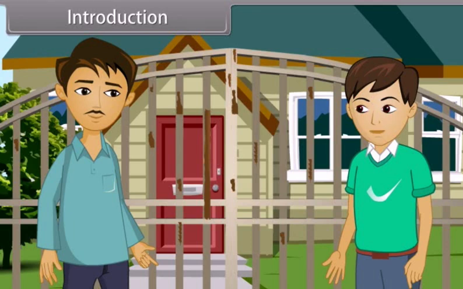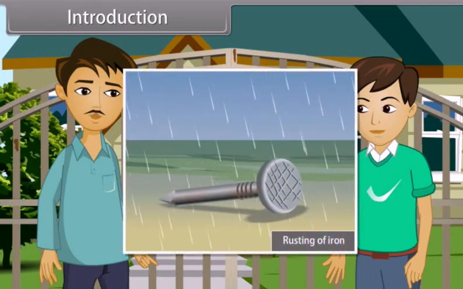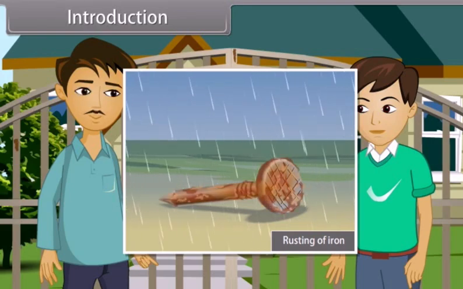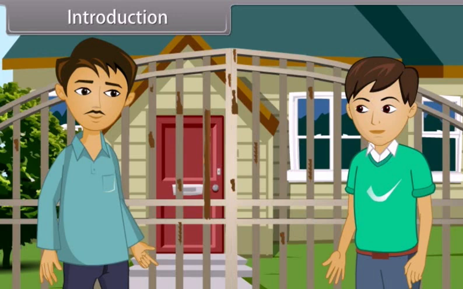Sure, son. Corrosion is a process of slow conversion of metals into their undesirable compounds by reaction with moisture and other gases present in the atmosphere. This gate is made up of iron, and corrosion turns the iron into a brown precipitate called rust. That's why it is looking so old and dull. Okay, Father. Now I understand about corrosion. Father, can you please tell me more about this? Yes, son. To know more about corrosion, today we will study electrochemistry.